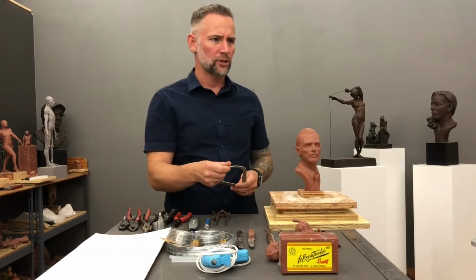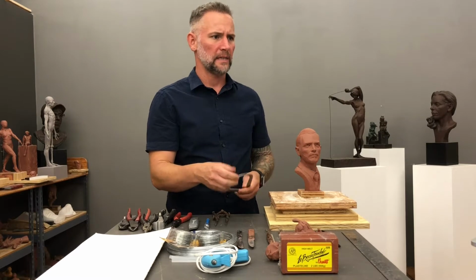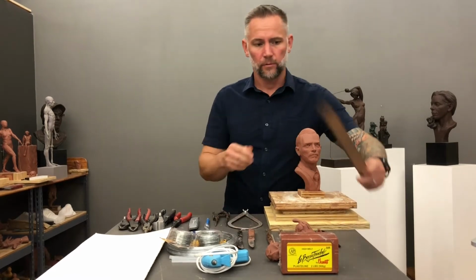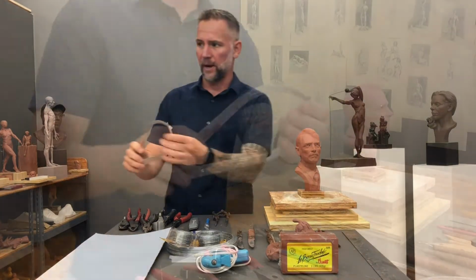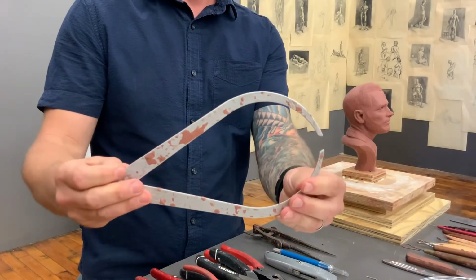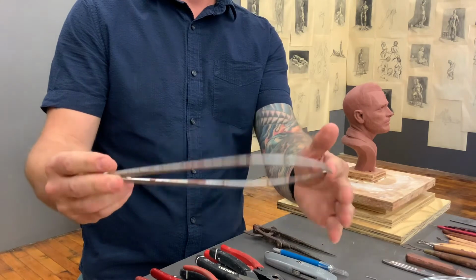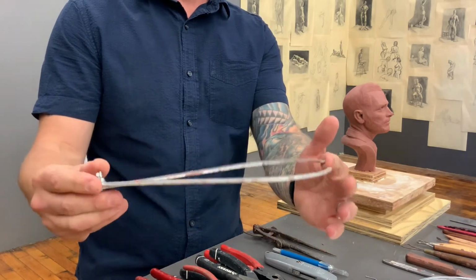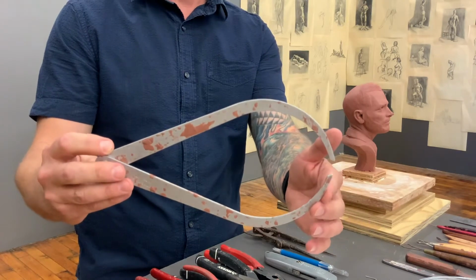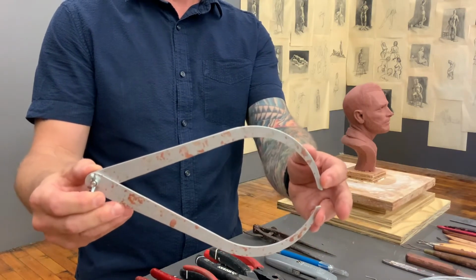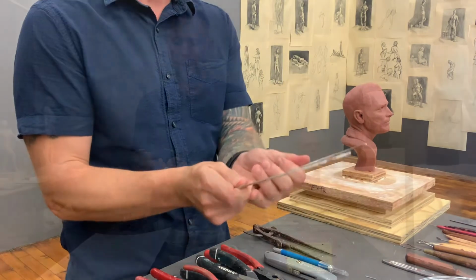In order to measure, you will need a ruler. And very importantly, you will need a pair of calipers. So these are calipers. You can get these online for somewhere around $10-ish. They sell them at most of the art supply stores. They are used for measuring around things.